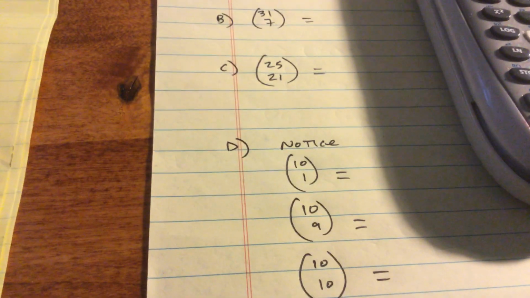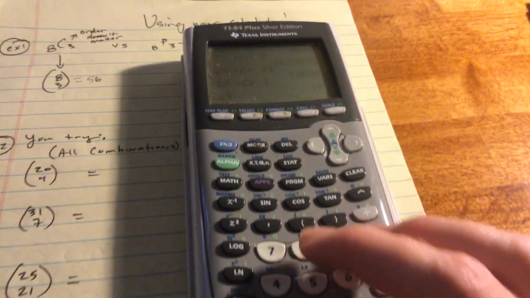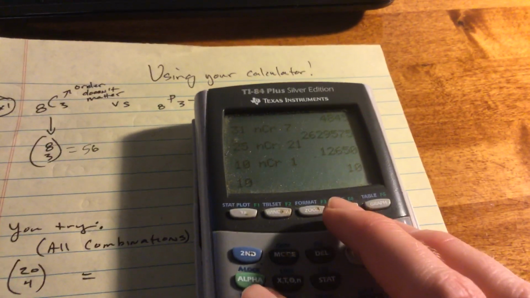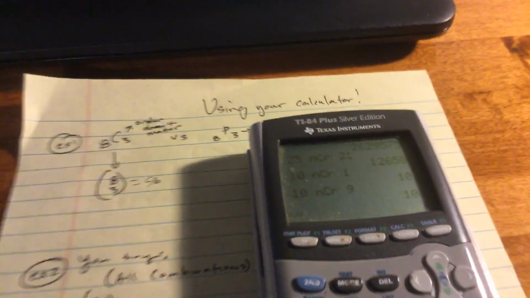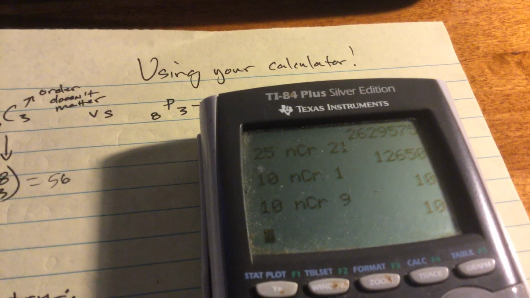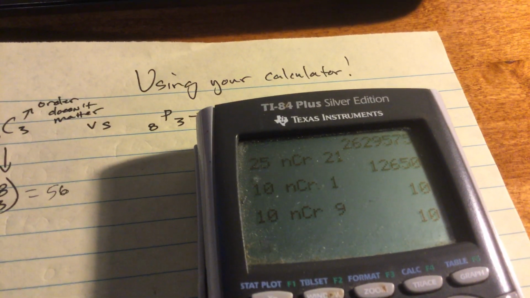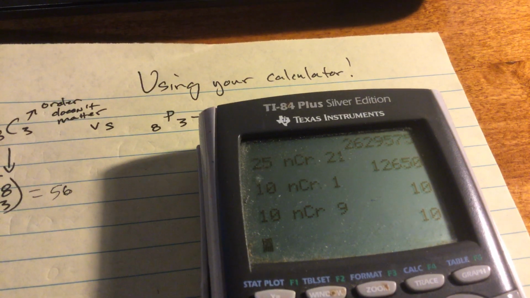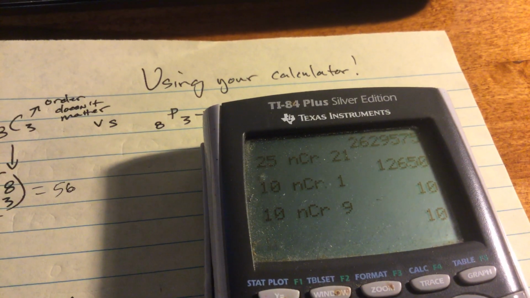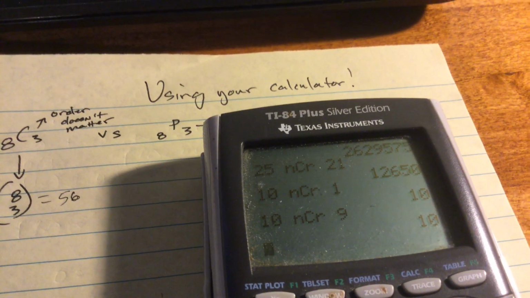Let's talk about 10, choose 9. Out of 10 free throws, I want to make exactly 9. What is 10, choose 9 going to be? 10, choose 9. Holy cow, it's 10 again. 15, choose 14 is 15. 20, choose 19 is 20. We'll talk more about why that happens tomorrow. Again, combinations and permutations have actual formulas within them, and we'll talk about that tomorrow.